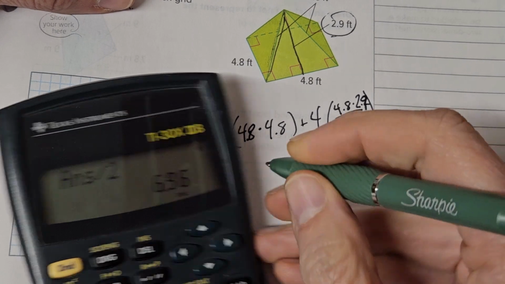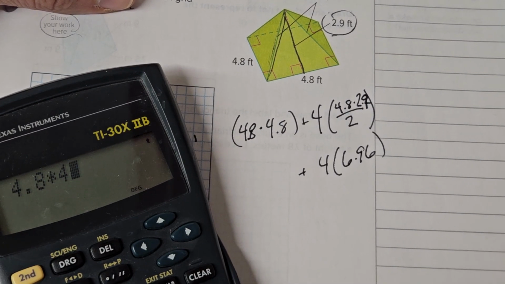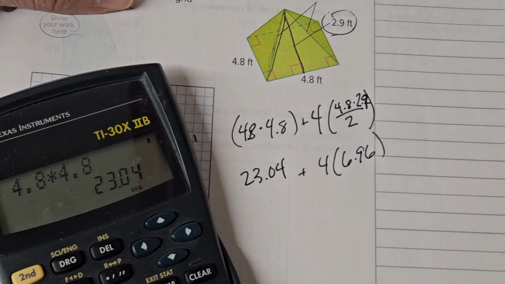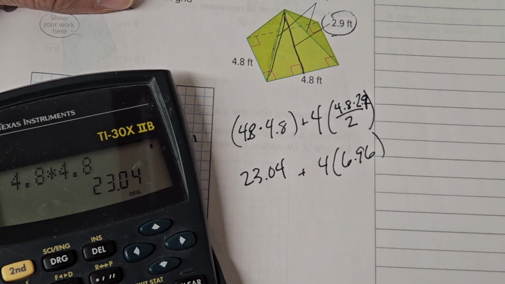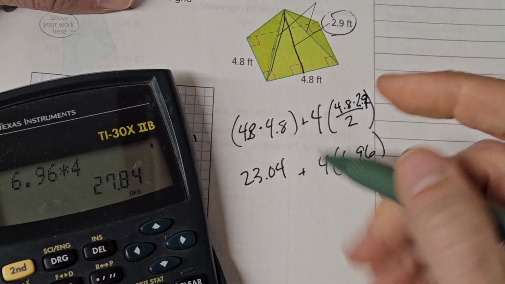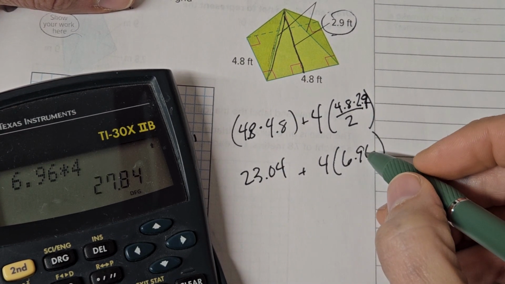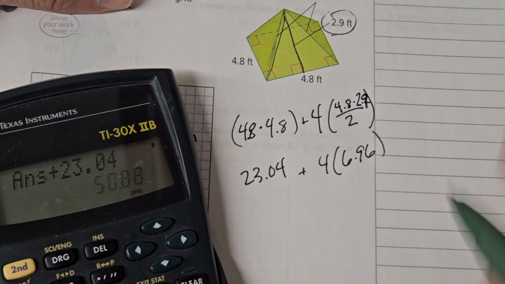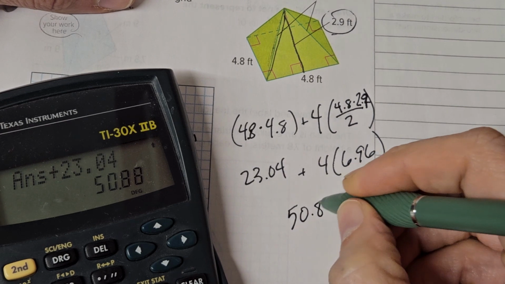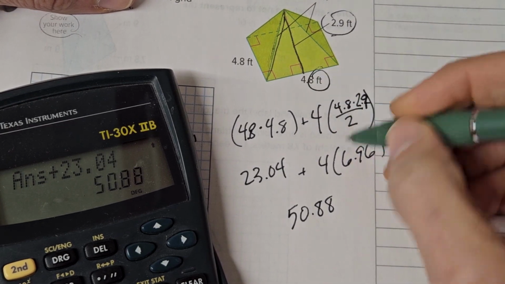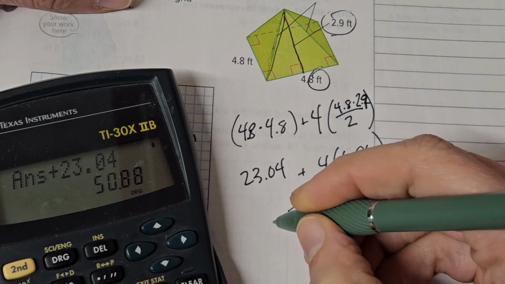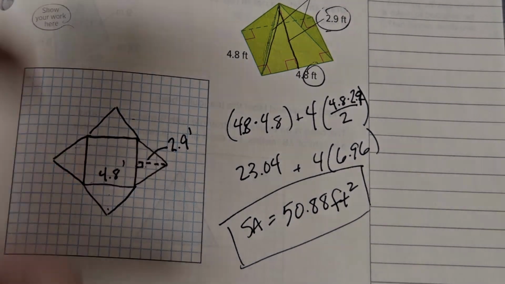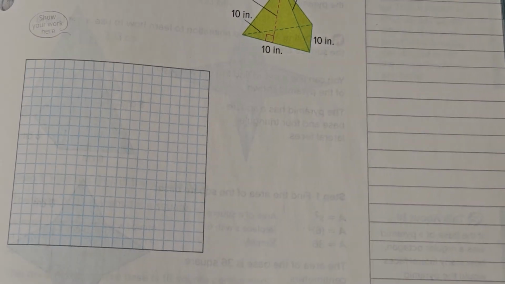6.96, and 4.8 times 4.8 is 23.04. And then we got to multiply this by 4. 27.84 plus 23.04. Then let's look at our units. Feet. And we multiplied feet times feet, so we get feet squared. Answer in a box. I think you're going to be pretty good at this.